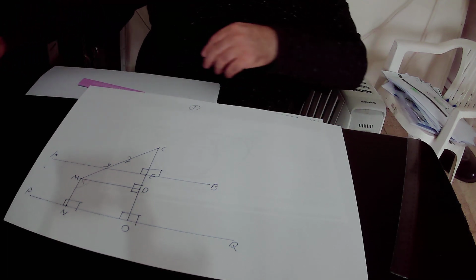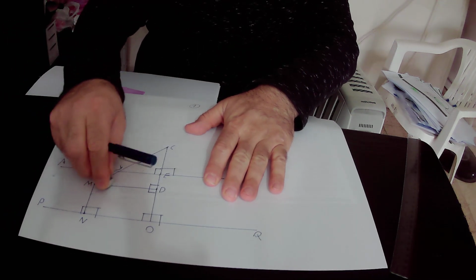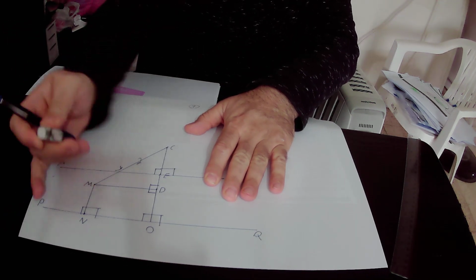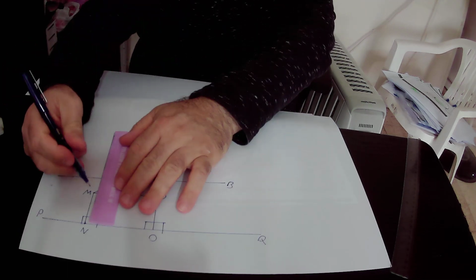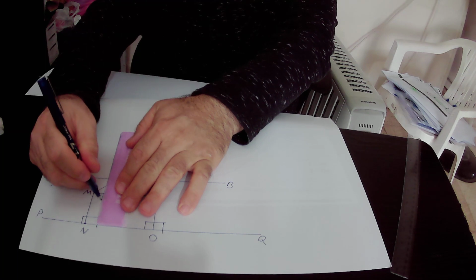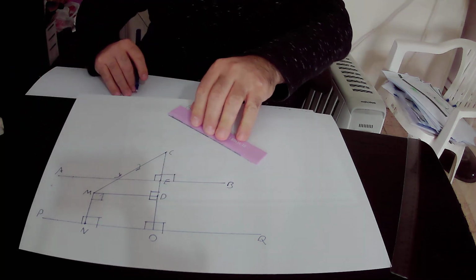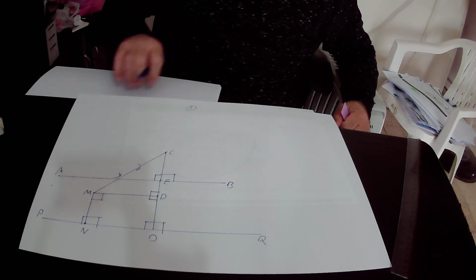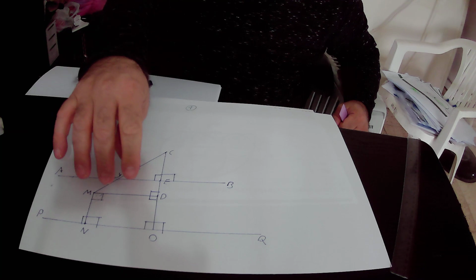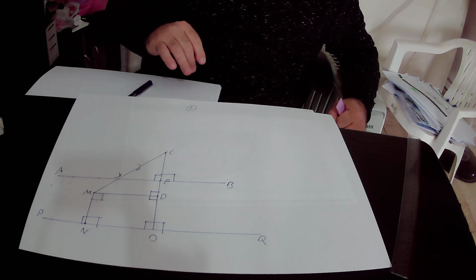So as you can see from the drawing, all four angles of quadrilateral MNDO are right angles. They are equal to 90 degrees.